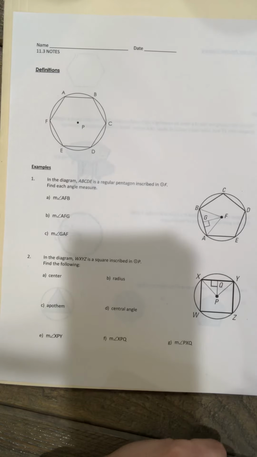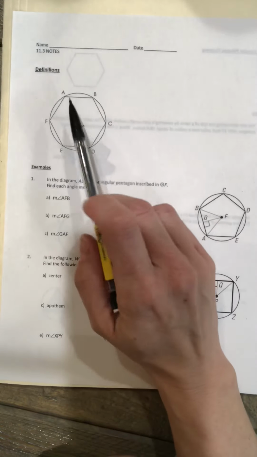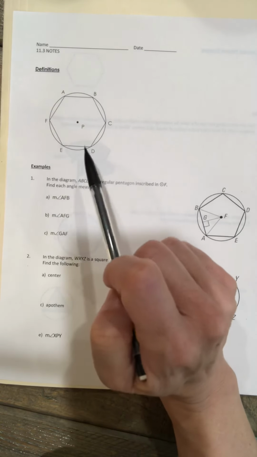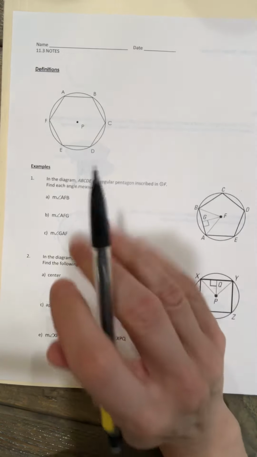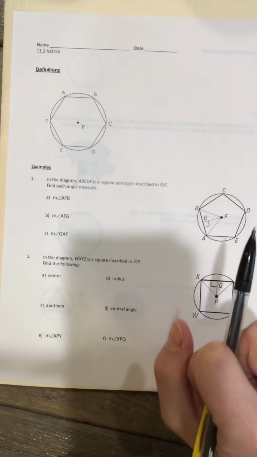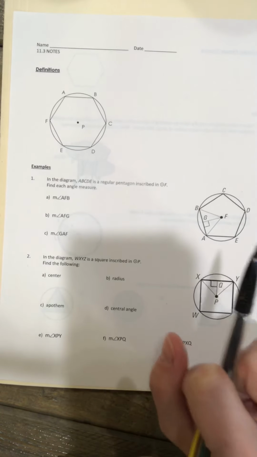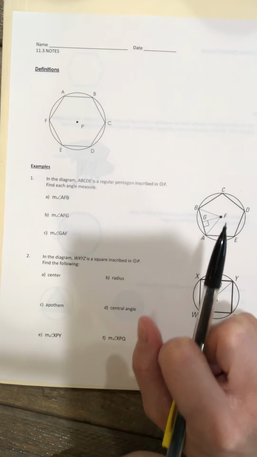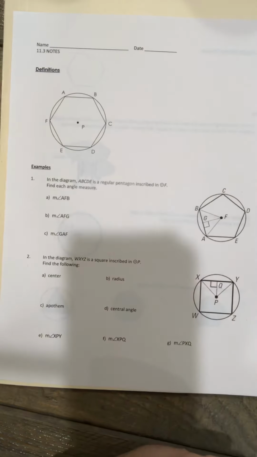Now, let's be aware, regular polygons are equilateral and equiangular. And a regular polygon can be inscribed inside a circle, like this picture right here. So this is a hexagon, A, B, C, D, E, F, and this hexagon is inscribed inside the circle. Let's recall, when something's inscribed inside the circle, that means the circle goes through and hits every vertex of the regular polygon.